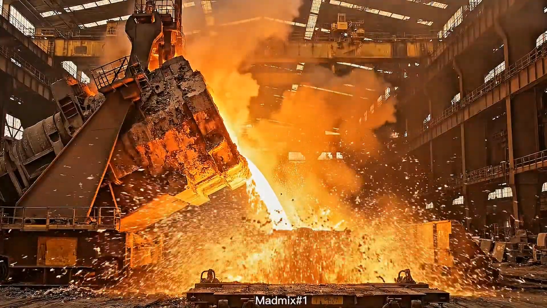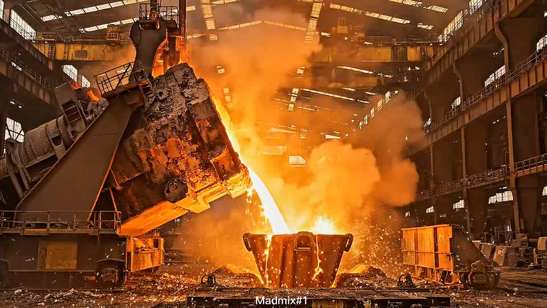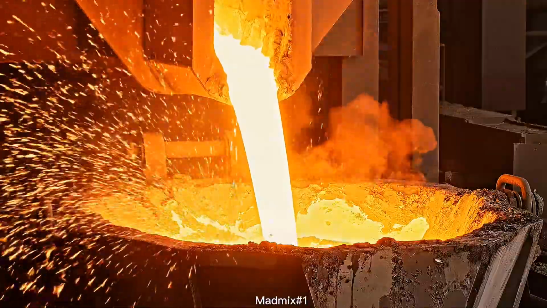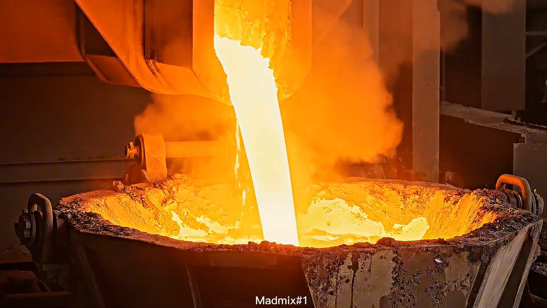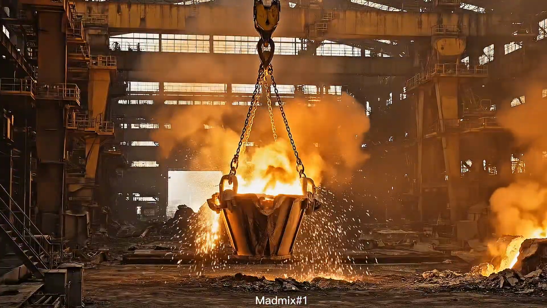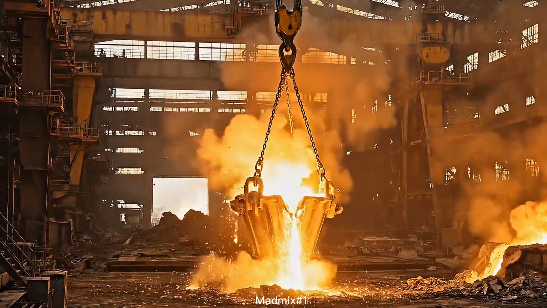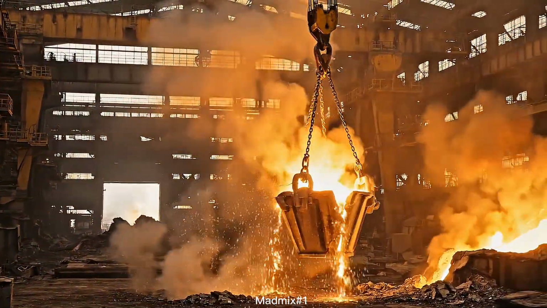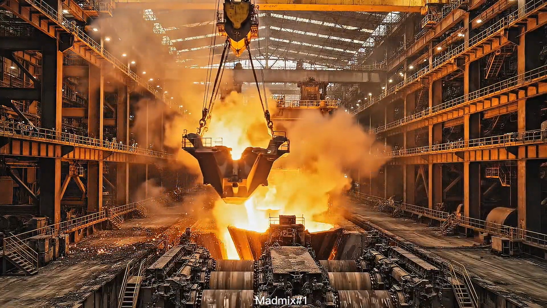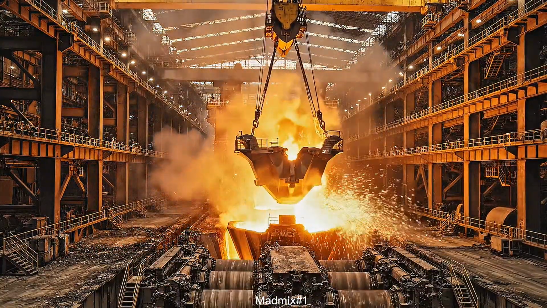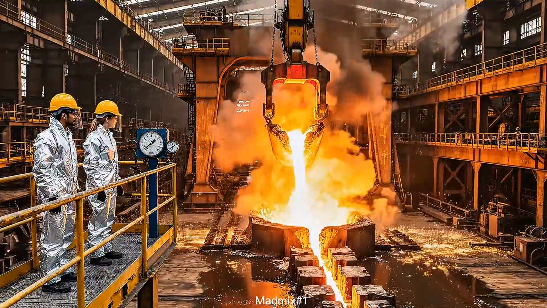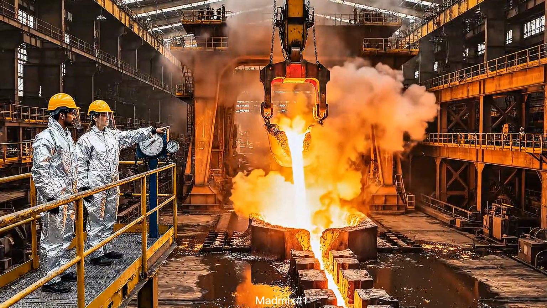The liquid steel is tapped into a ladle. This transfer must remain steady and controlled. The molten steel is moved to the next stage. The process continues with shaping the molten steel. The molten steel is transferred to the casting system.